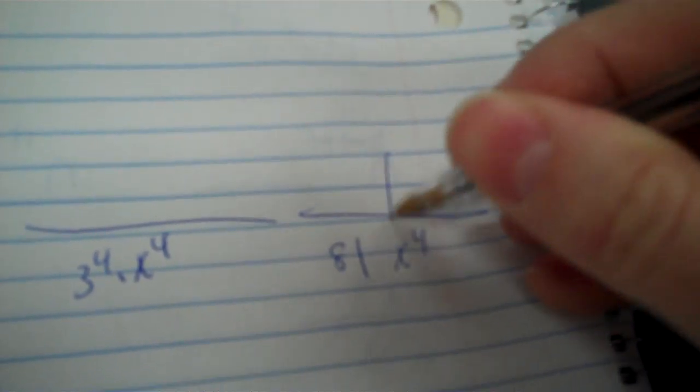So 3 to the 4th, so 81. Then x to the 4th can just stay the same. So it's 1 over 81x to the 4th.